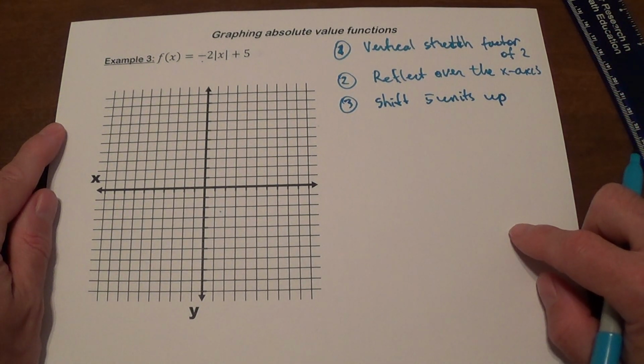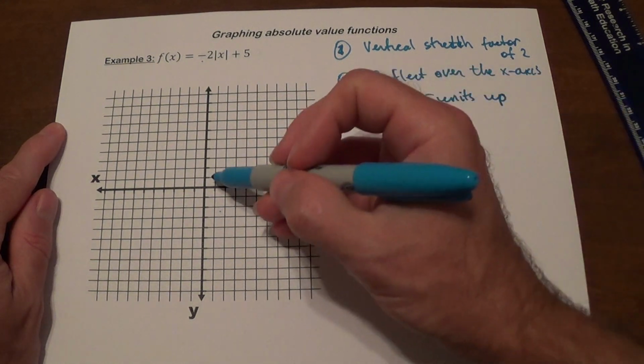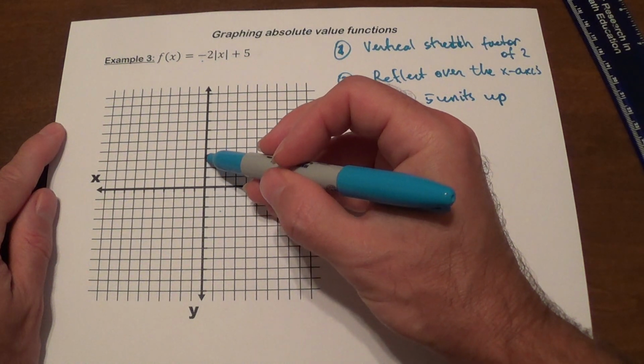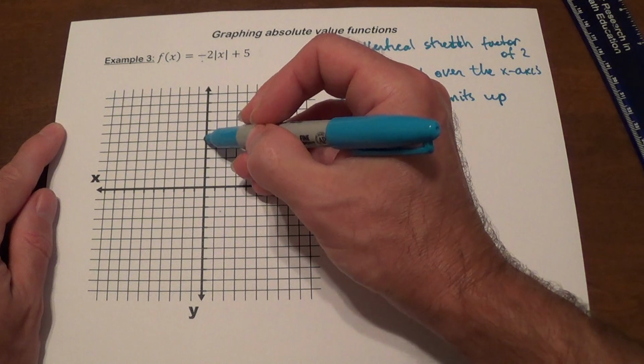So let's see what's going to happen here. Take 0, 0. Vertical stretch doesn't apply to it. It's still going to stay at the origin. Reflection over the x-axis doesn't apply to that either. And then we're going to shift it 5 units up. 1, 2, 3, 4, 5.